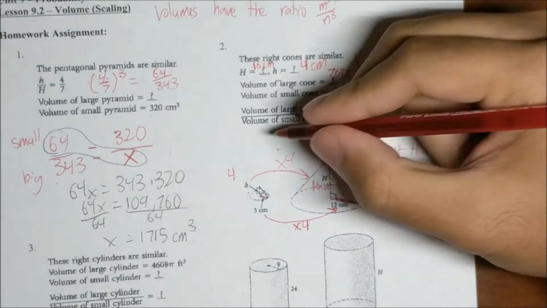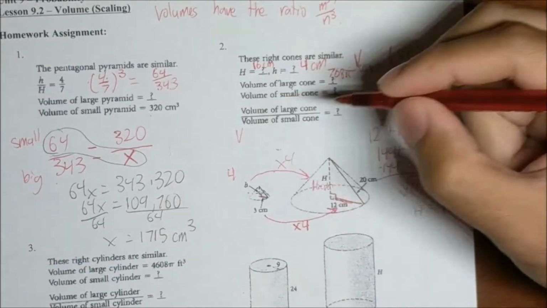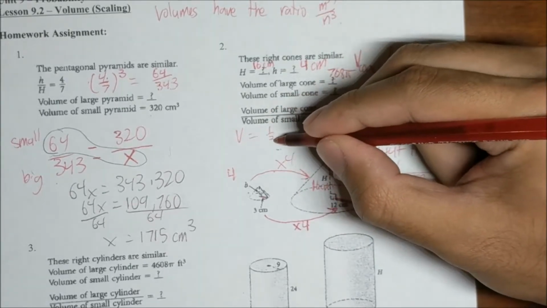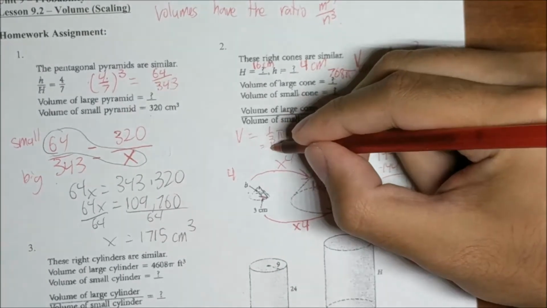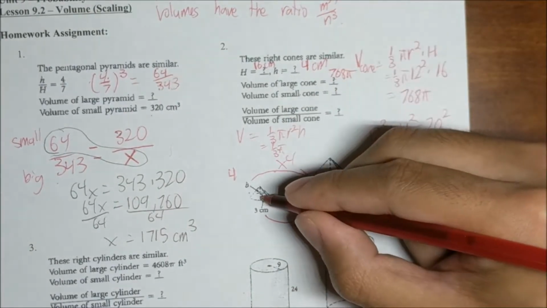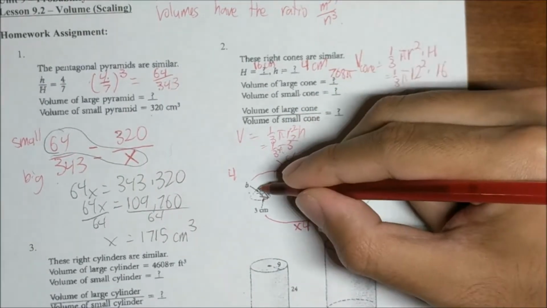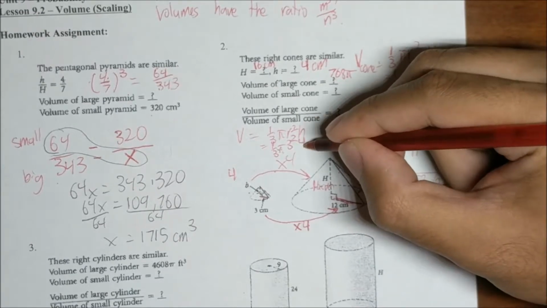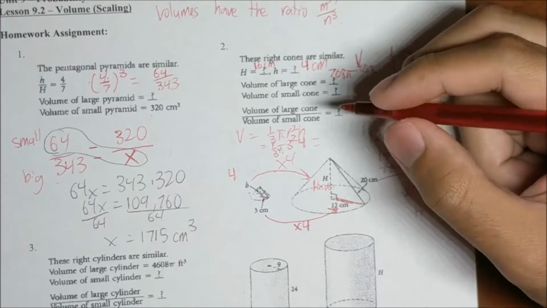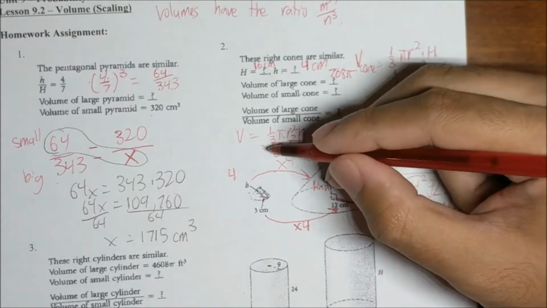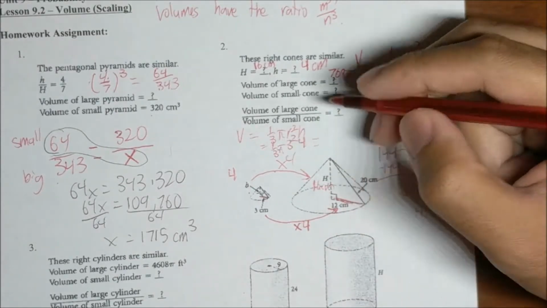Okay, volume of the small cone. So it's still a cone, so 1/3 pi r squared h. So for the small cone, radius is 3, height is 4. And this simplifies to, let's see, 9 divided by 3 is 3 times 4 is 12.